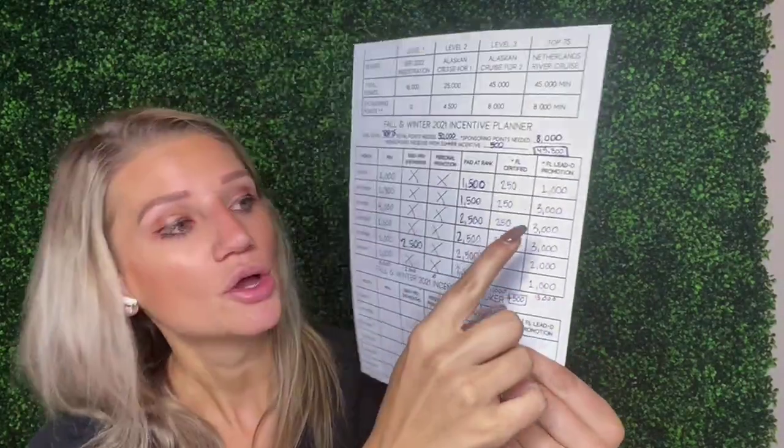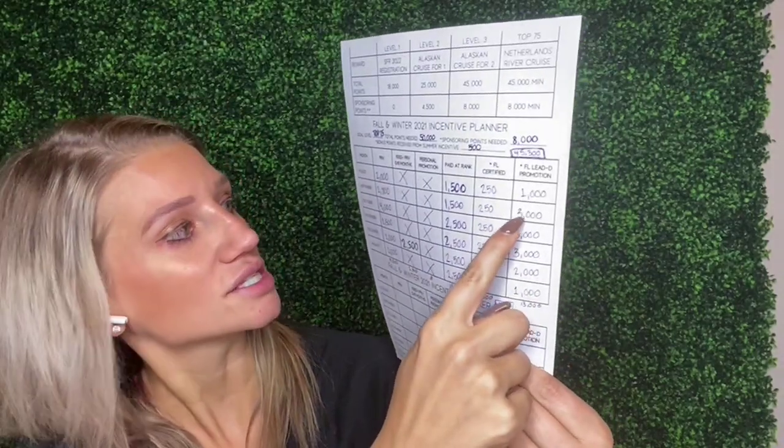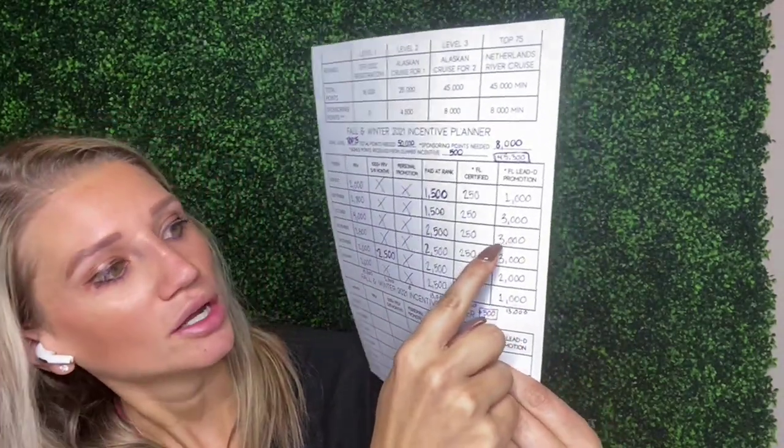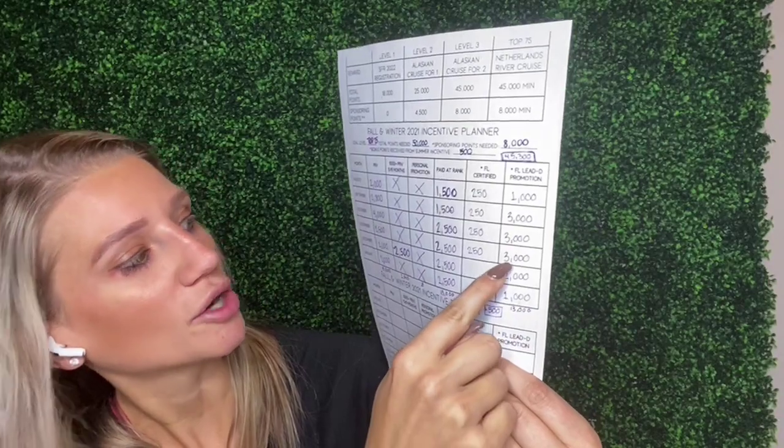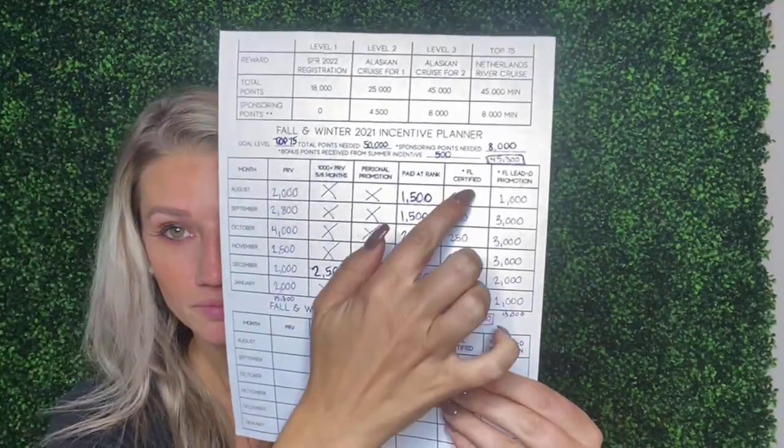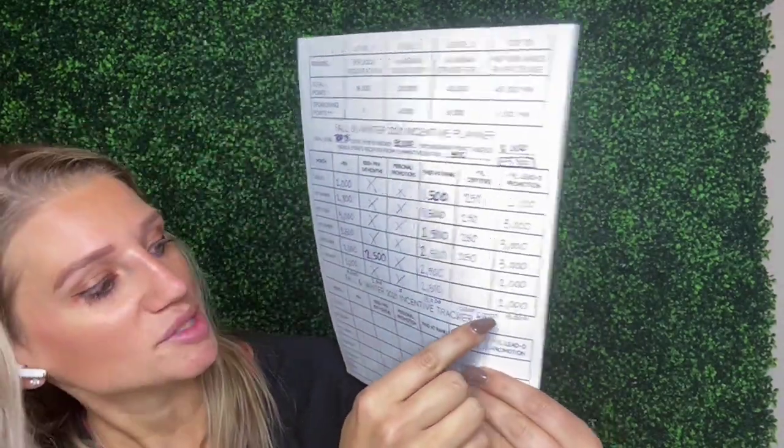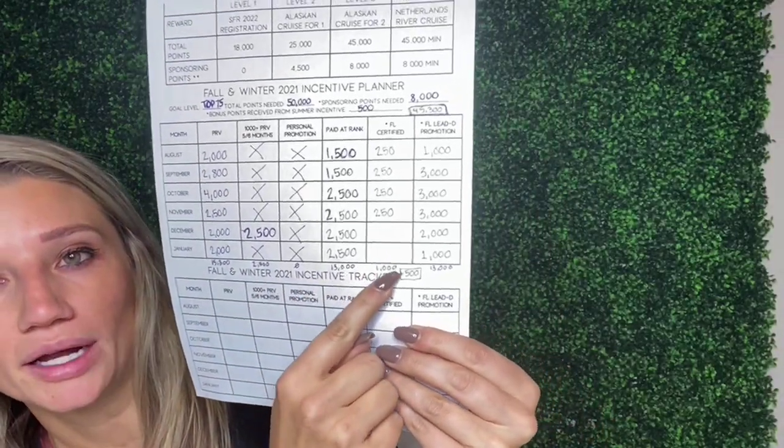You get 1,000 points for each person that promotes. So my goal is to have 1 person promote in August, 3 people promote in September, 3 people promote in October, 3 people promote in November. And then again, I total that up down there too. So then I have all my points totaled up here along the bottom. It's kind of janky, but it works for me.